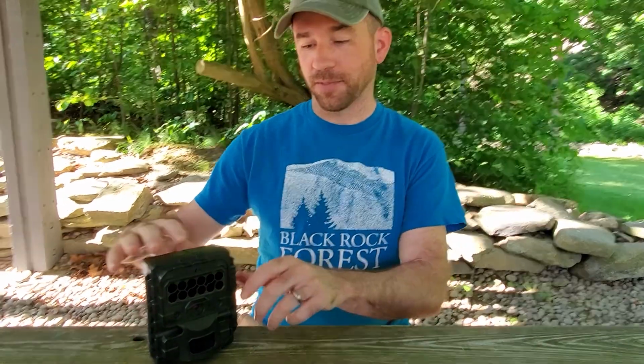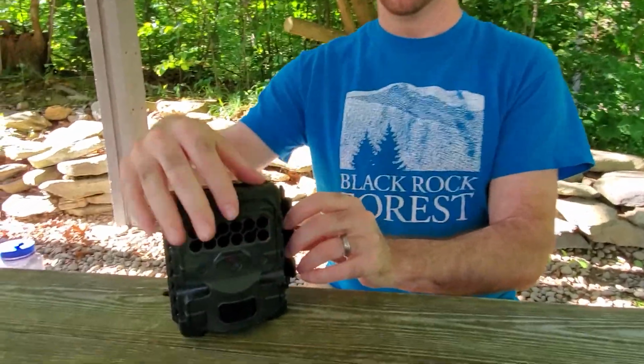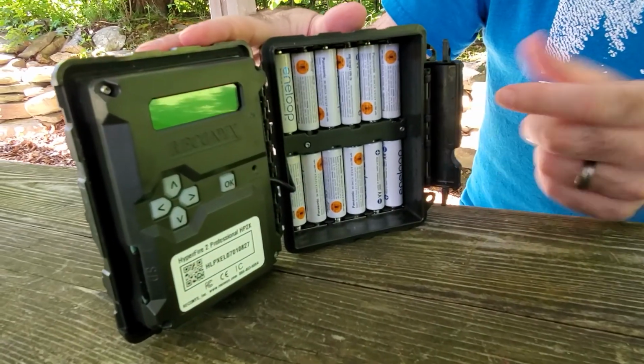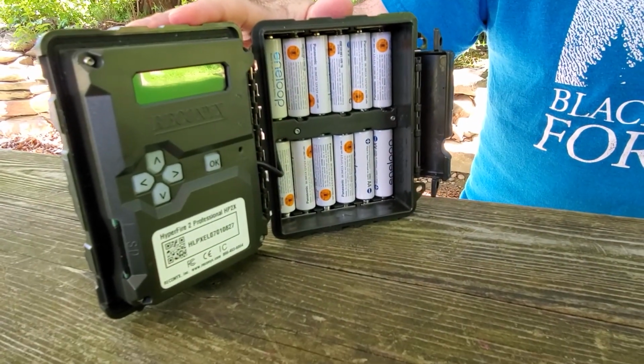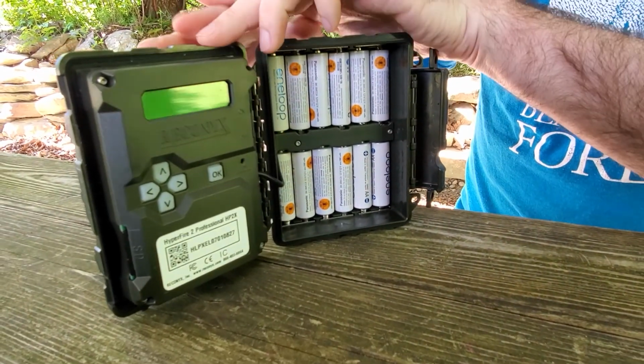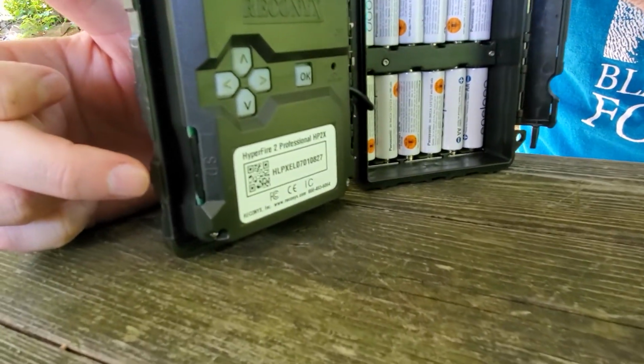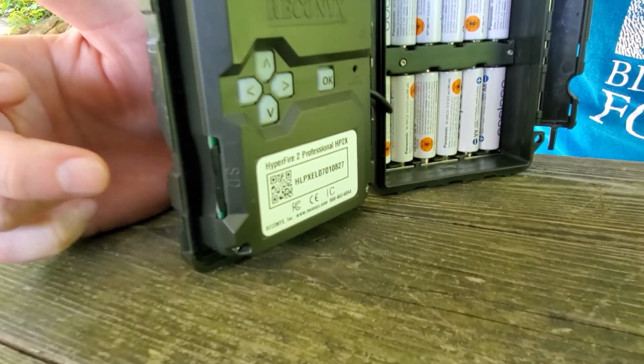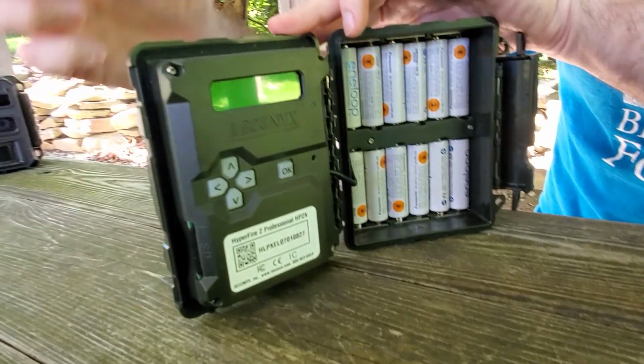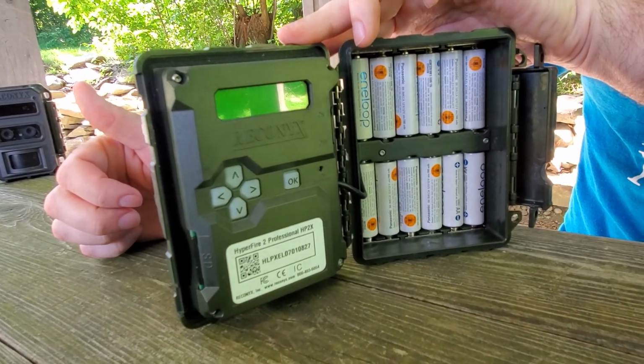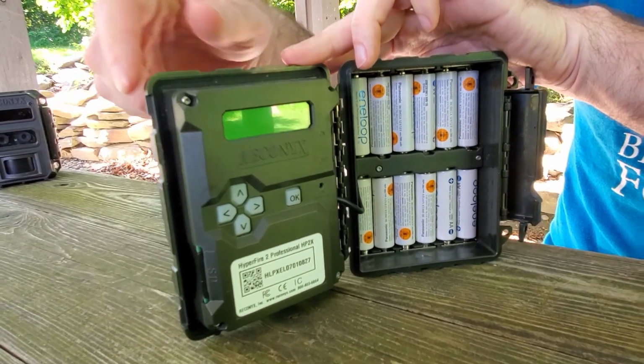If we open this camera trap up and have a look inside, you'll see that this one is powered by AA batteries on your right. It saves all of its pictures to an external memory card like this one, and here you'll see a variety of buttons that allows you to program your camera to whatever you think is best to answer your questions.